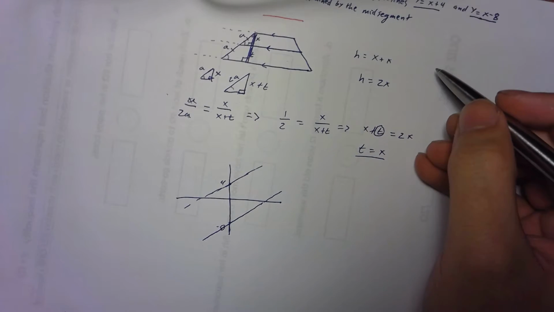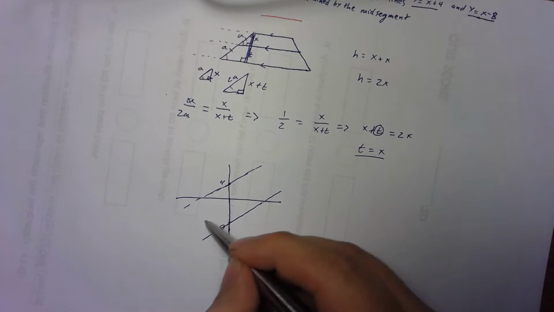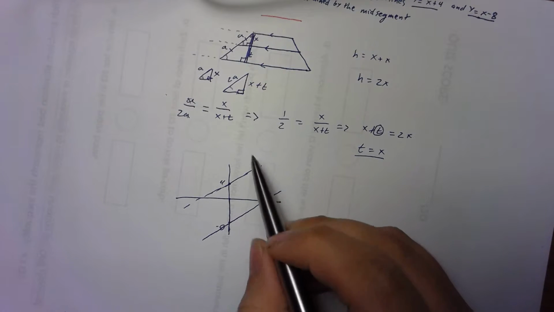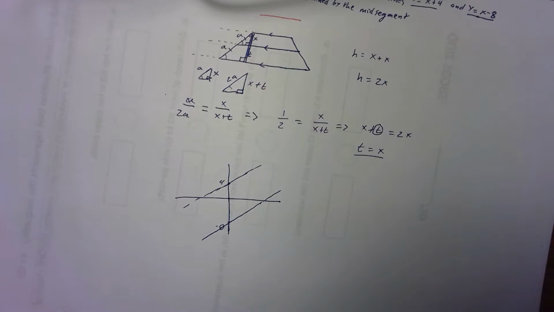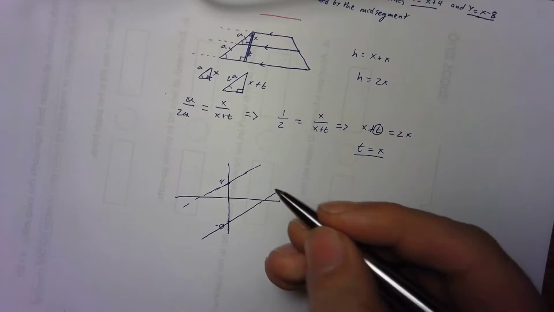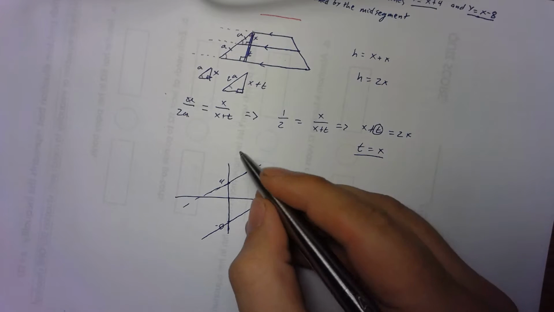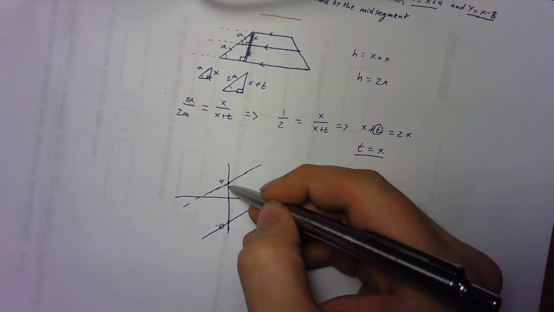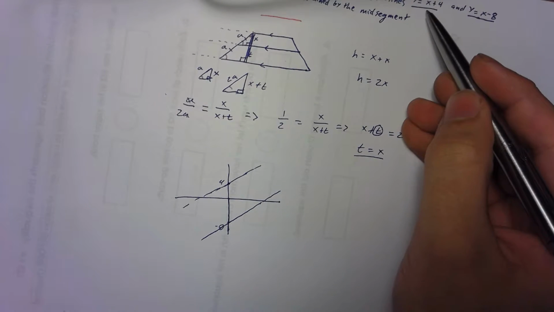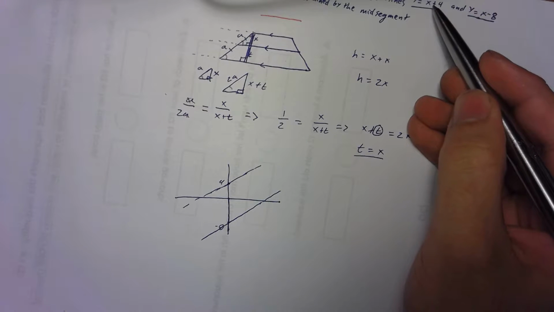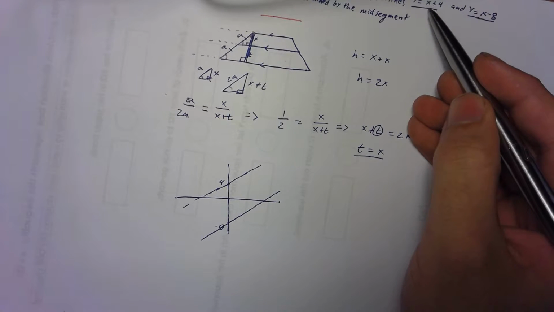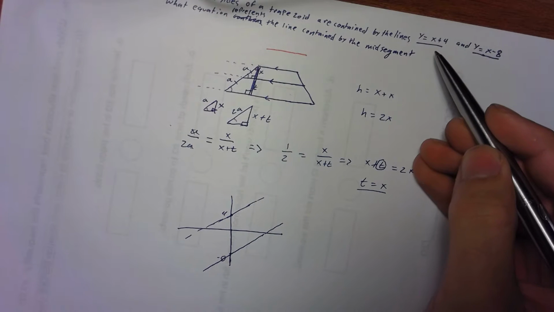So why is this important? Because we want to find an equation of a line that's going to describe the mid-segment, right? It's going to contain the mid-segment in it. Now, intuitively, it seems very easy, and actually the intuition here is correct. Remember, it doesn't specify anything other than the lines that contain the bases, it doesn't say anything about the lengths of the bases.